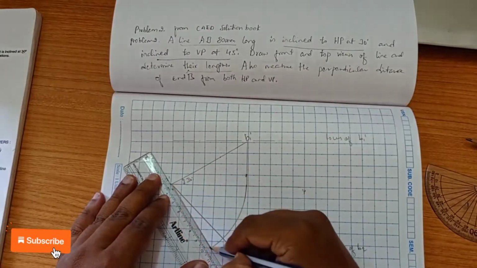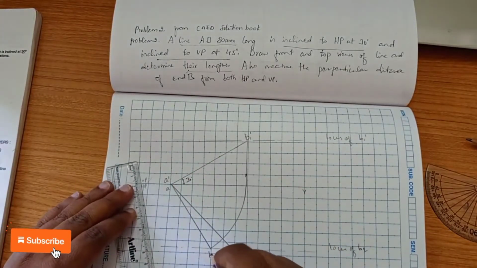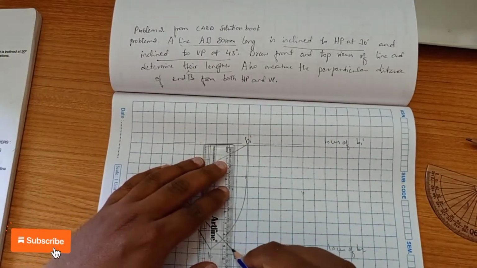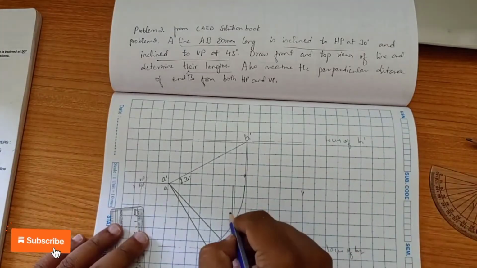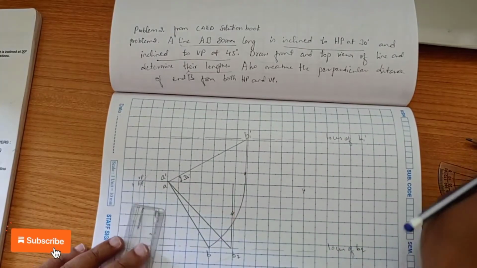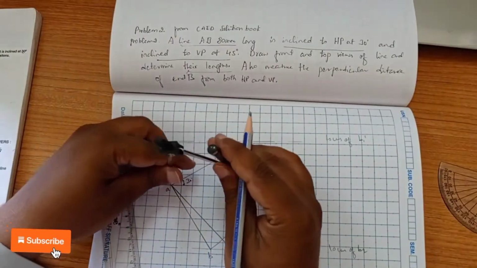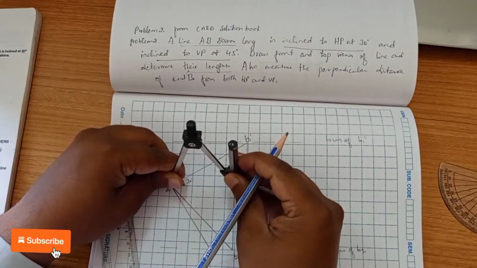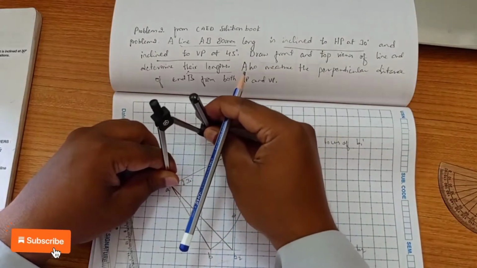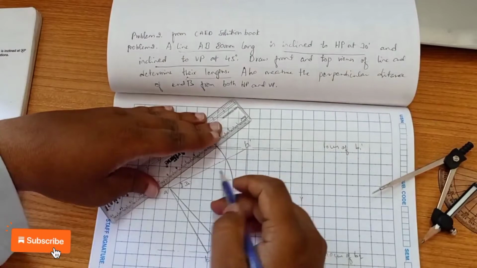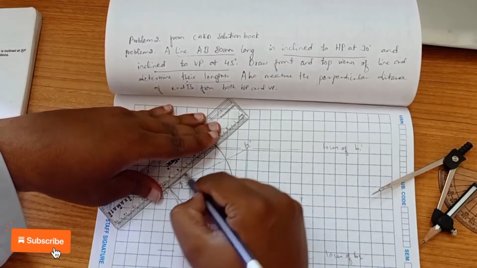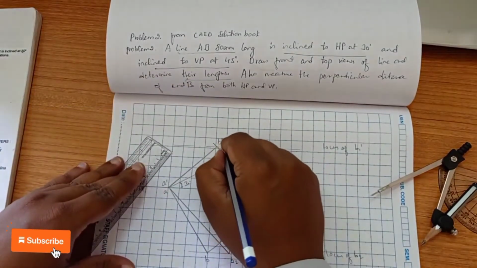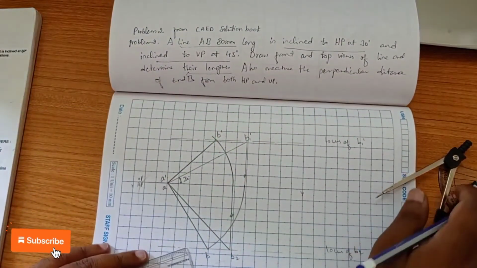I'm going to dark this length, and this is our apparent length AB. Now I have to project it upward. So arrow mark I'm writing here. So we have to join here. So this is A dash, B dash. There are two apparent lengths we got.